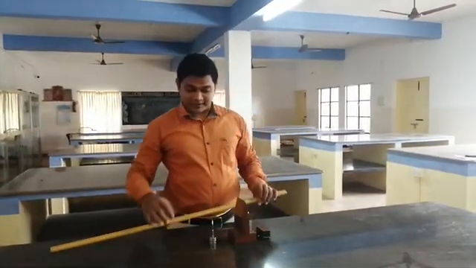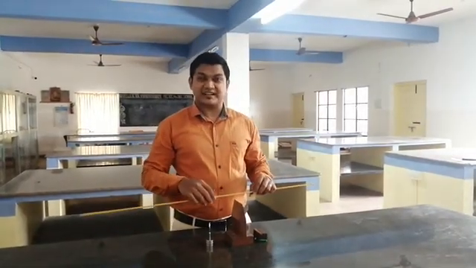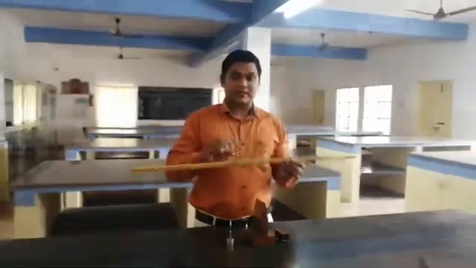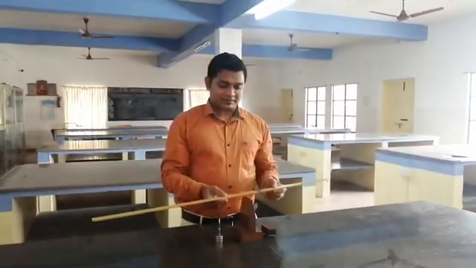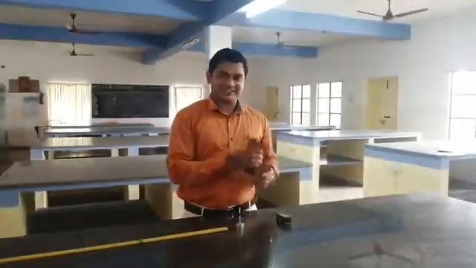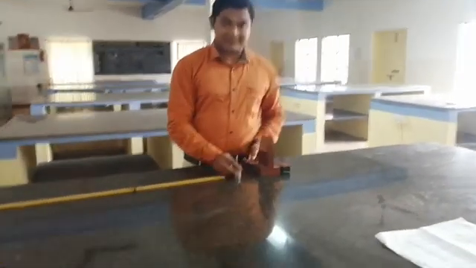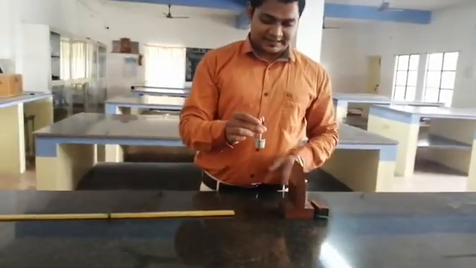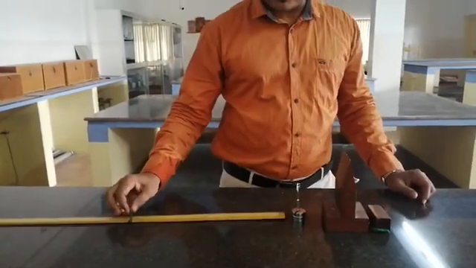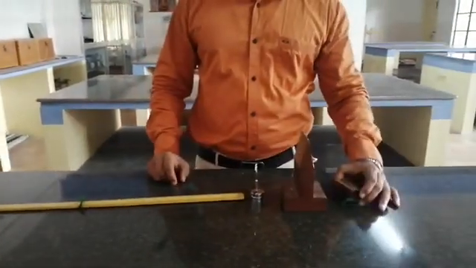So, the principle of moment. You have already studied the principle of moment, but once again I am telling what the concept behind it is. Before that, let me introduce some items. This is a knife edge. This is a slotted weight, a meter scale, and some thread. This is my unknown weight.